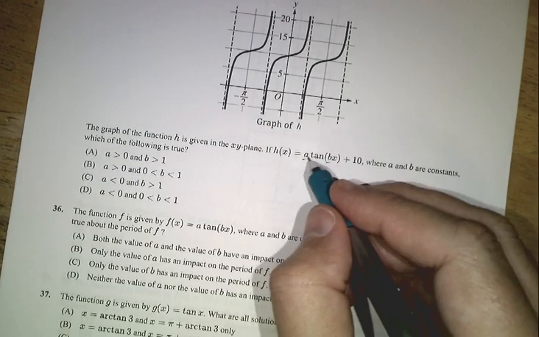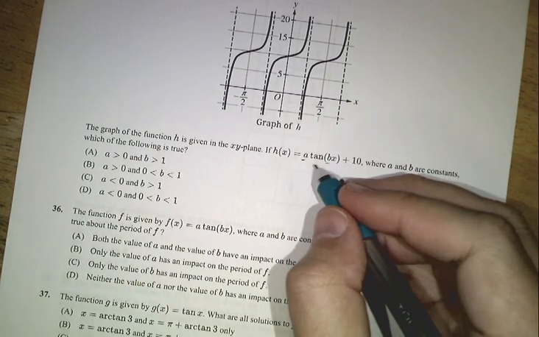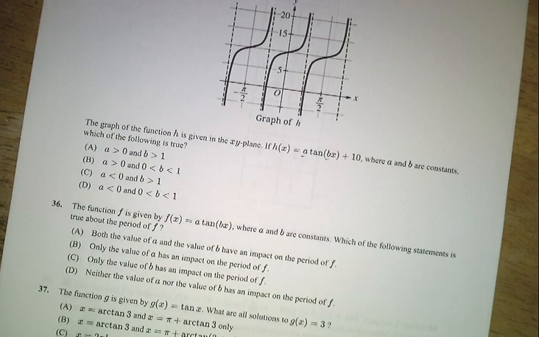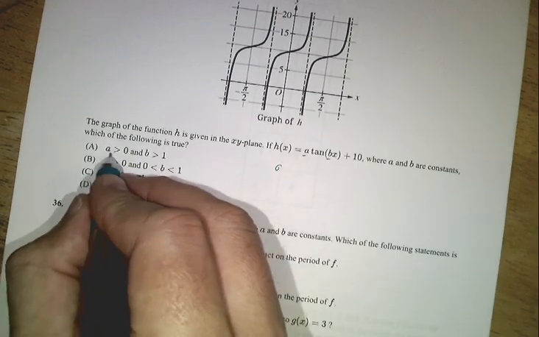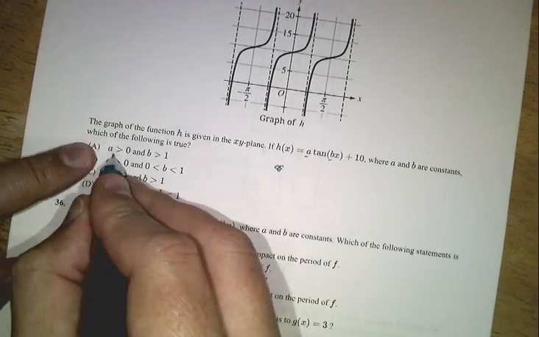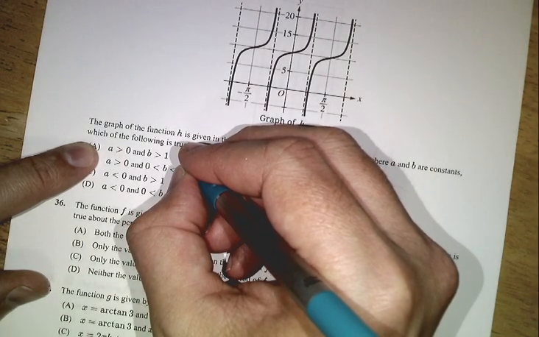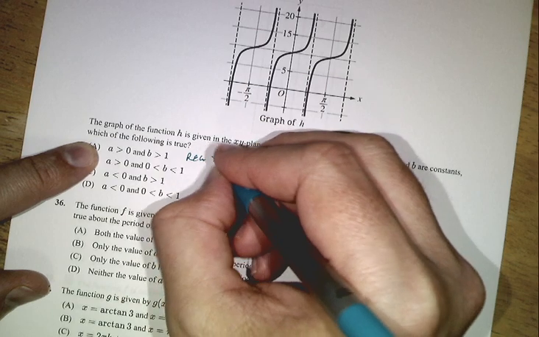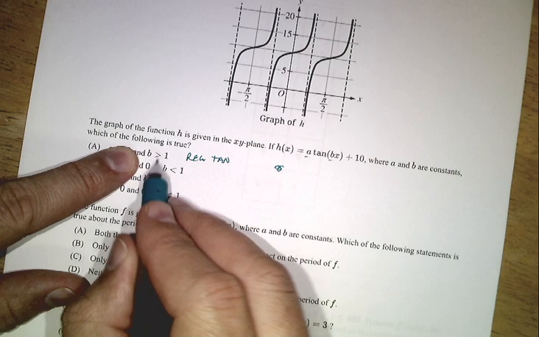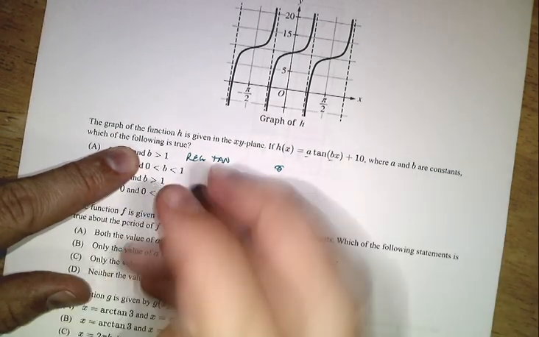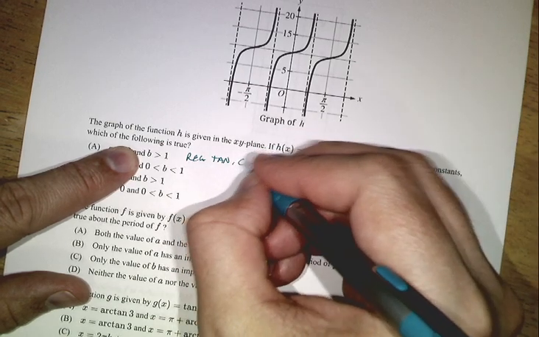Okay, so according to this, A changes amplitude, some stretch. If A is bigger than 0, then it's just a regular tangent graph. And if B is greater than 1, that means B is a large number, and if B is a large number, it should be compressed.